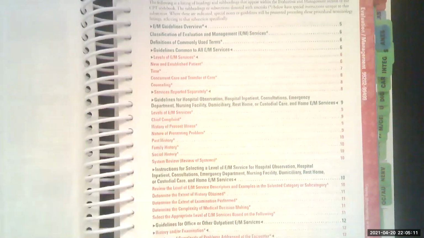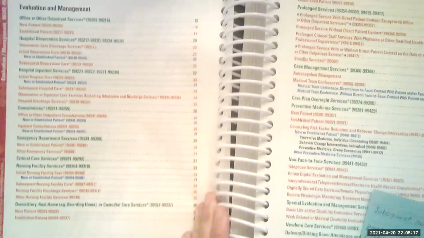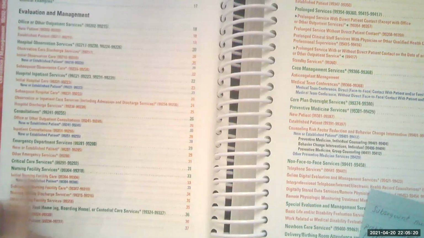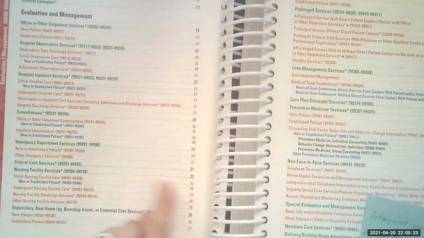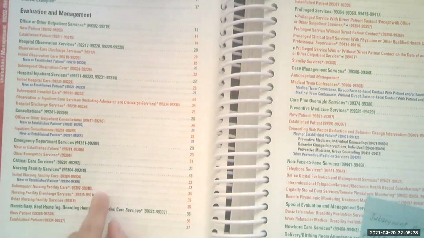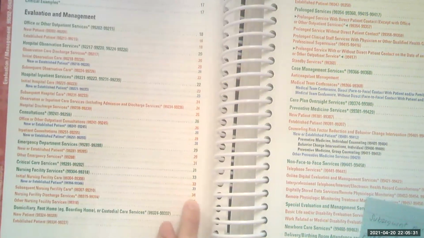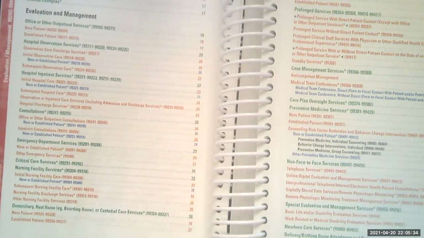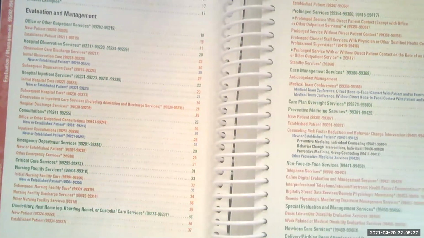our E&M section. And again, if you are not super familiar with it, you can come and look for nursing facility care here in the table of contents. And it should be a main section, and then we'll see if subsequent is underneath it. Okay, so we have nursing facility services here, and it gives you a code range, so you could definitely just go flip to that. But it does specify here that there's subsequent care right here, and we know follow-up is subsequent. So we're going to look at page 34, and it also gives us a code range here, so that's helpful. But page 34 is probably the easiest way to get there.